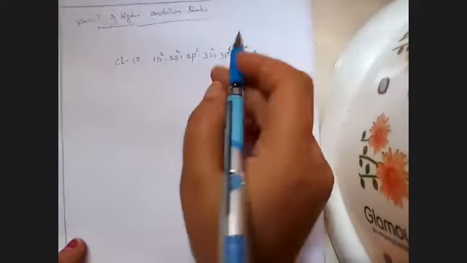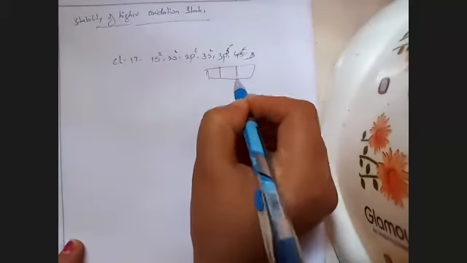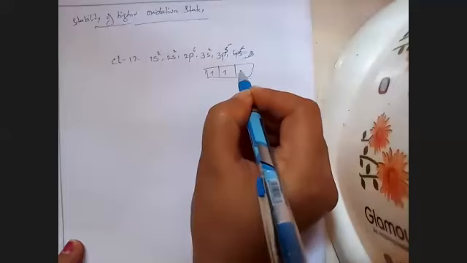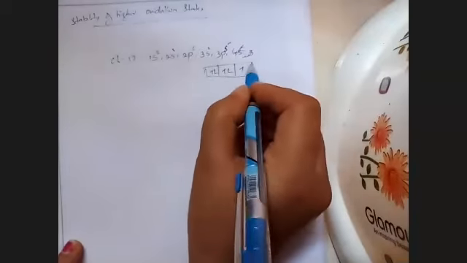So now, for the valence electrons, I'll just write the outermost electronic configuration. It has 5 electrons, right? 1, 2, 3, 1, 2. So 5, and 1 is an unpaired electron. Here I'm saying if there is an unpaired electron, you can balance it in two ways. Either you can add or you can remove it.